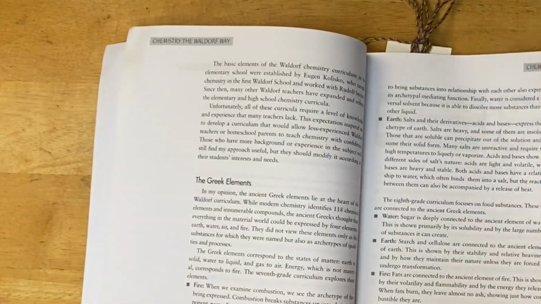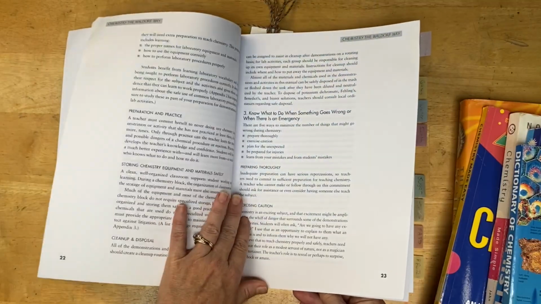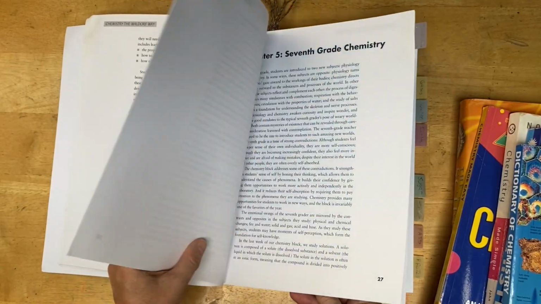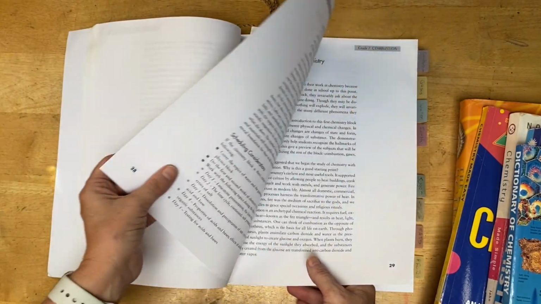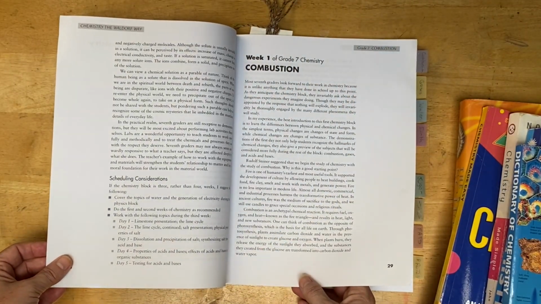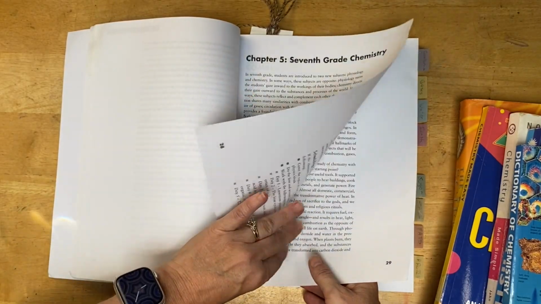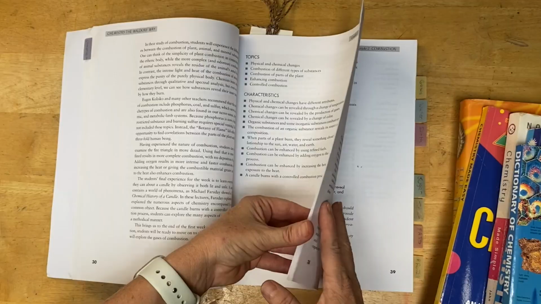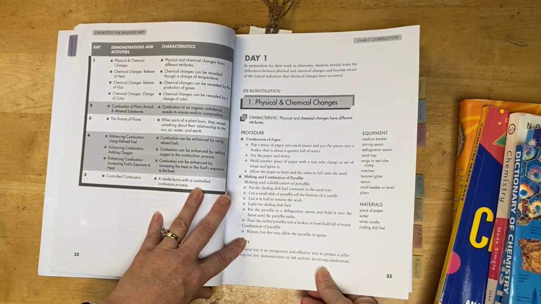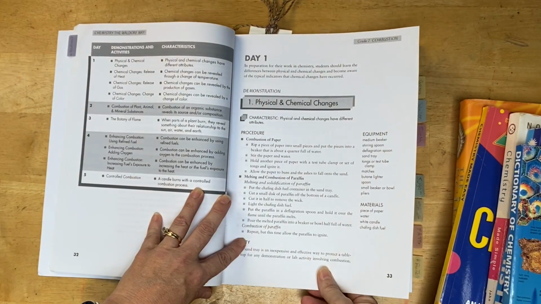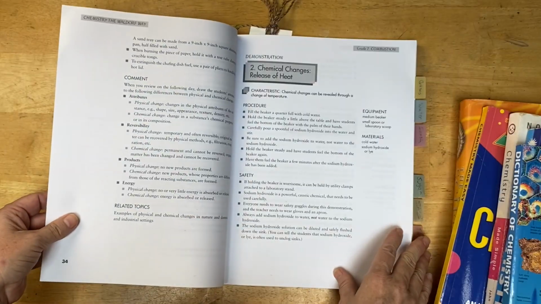It does go over each of the sections that it's talking about. So it goes over a little bit of combustion. It goes over the water cycle. It goes over what you're looking at in the 7th grader in a chemistry block. Some of what's happening for a 7th grader and how this is appropriate to 7th grade. It also goes over how to do many of the exercises and where to source different material for the exercises that they are talking about.